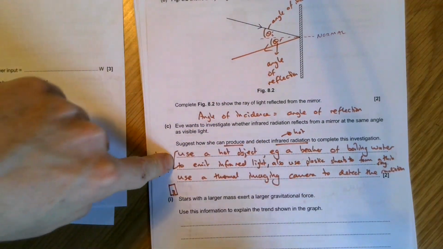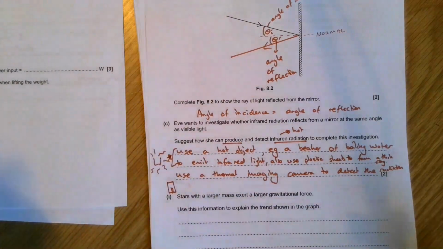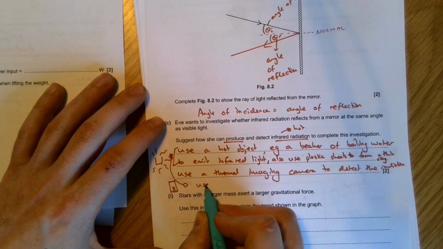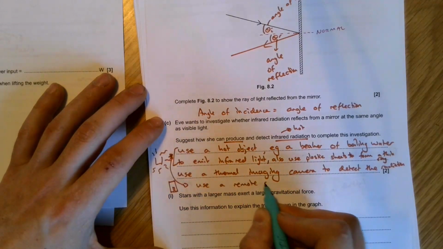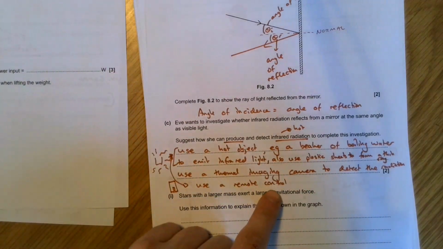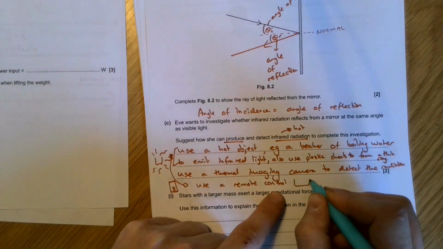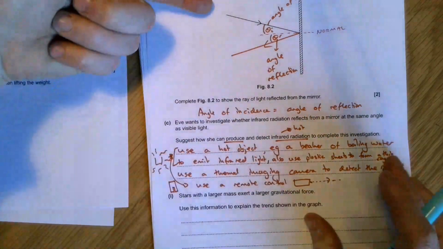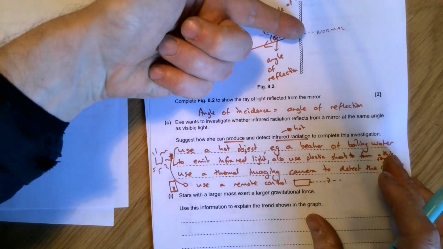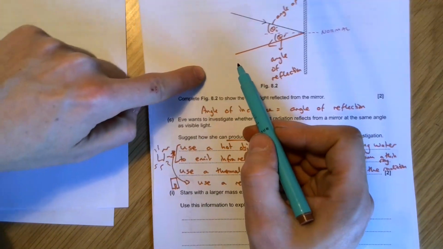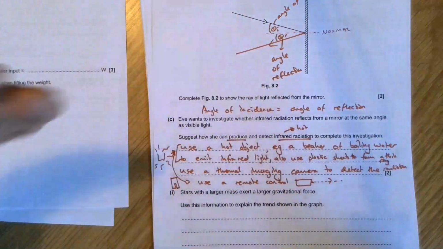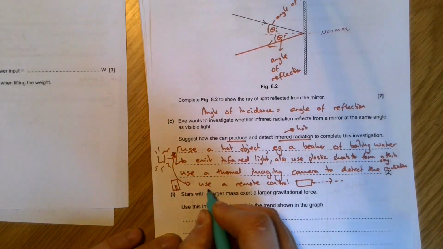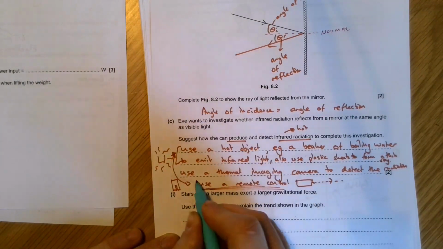This was, to me, the most obvious one, and you should always do what's the most obvious. But actually there's probably a better one, which is use a remote control. A remote control will shine out a beam of infrared light, and it will already be in a beam. So we could put a remote control here, shine out the infrared light, and then put our thermal imaging camera here and see if it's detecting it at the same angle. So use a remote control would, I think, be the best one here.